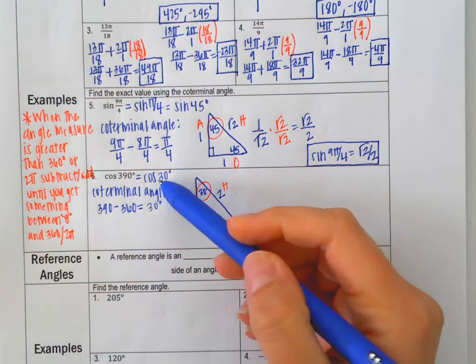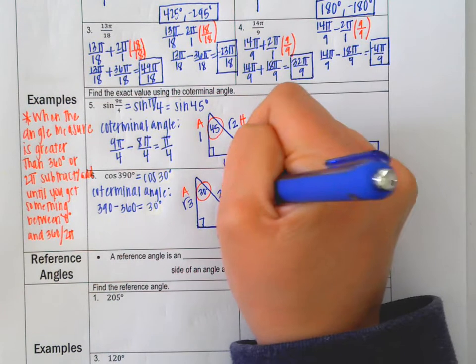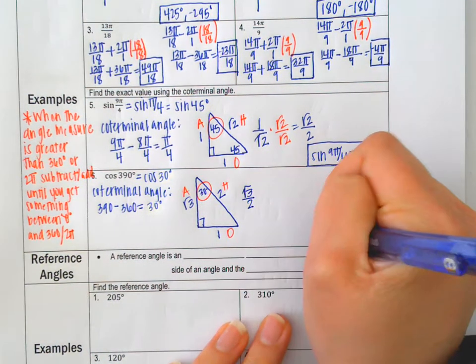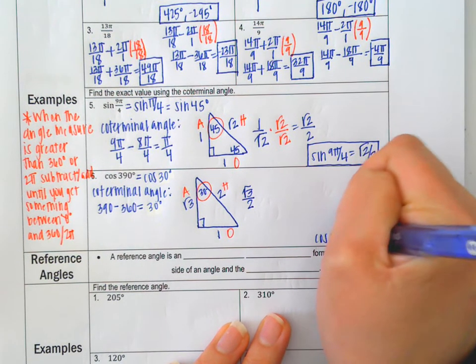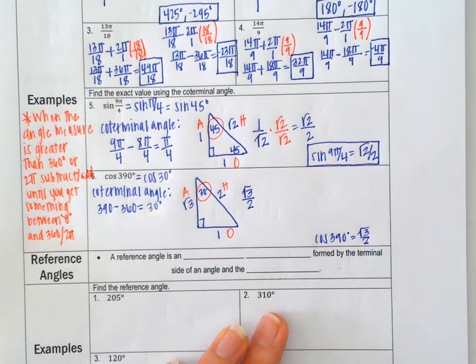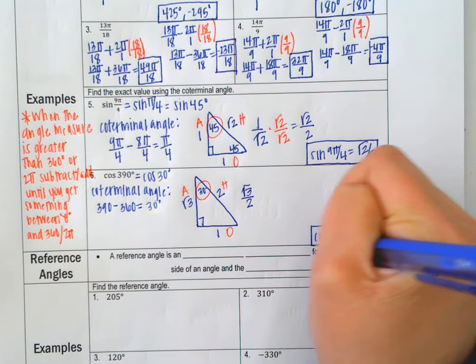Cosine is adjacent over hypotenuse. So that's just rad 3 over 2. So that means that cosine of 390 is rad 3 over 2. And that's your final answer.